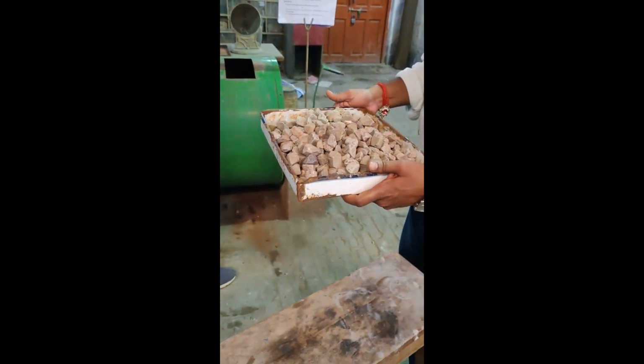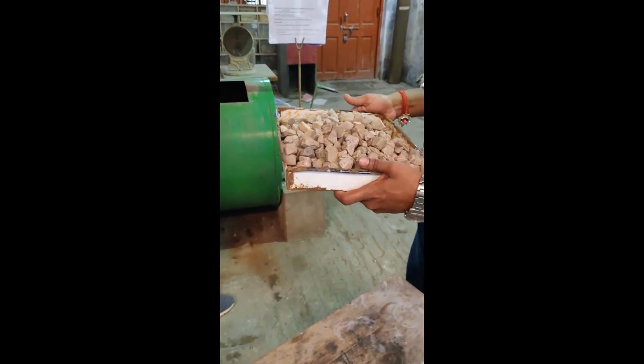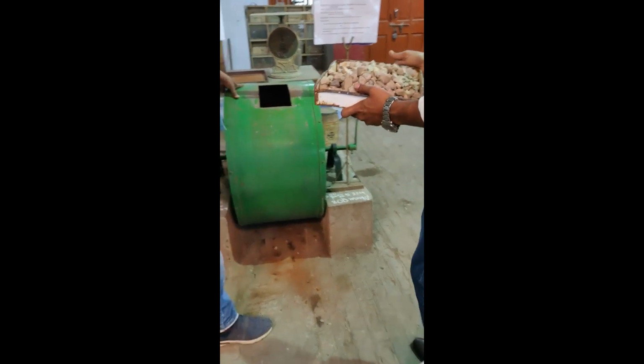With the 5 kg of raw material limestone, we are going to check the tumbler index. Further, we are putting this material into this drum.